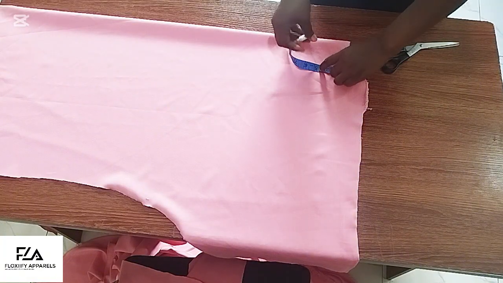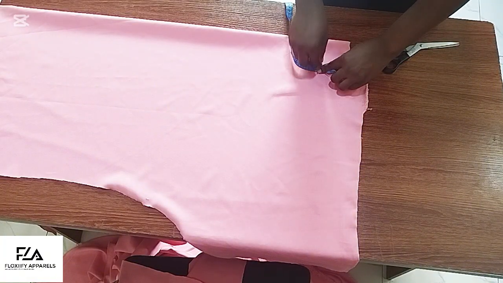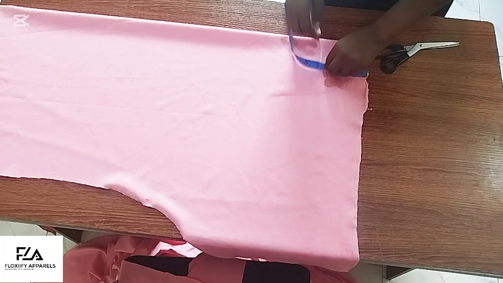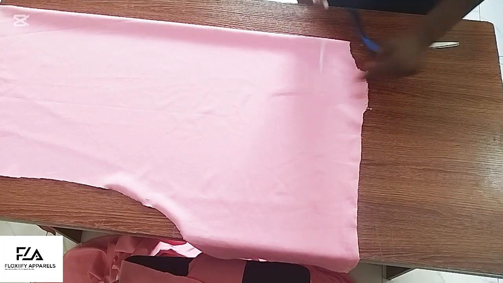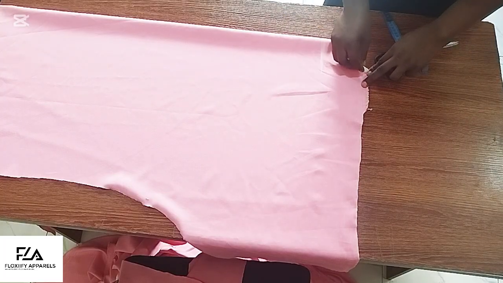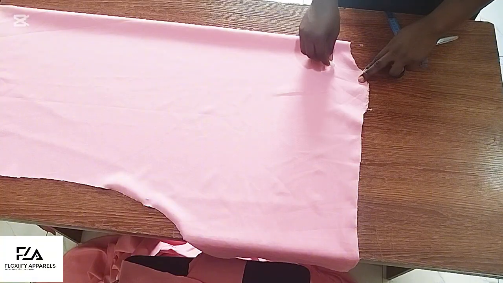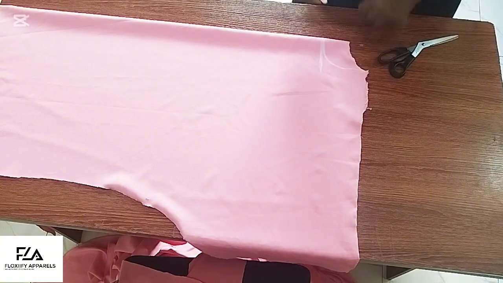I'm going to be altering the neck, so I'm coming down by say 4.5 inches. You can use 3, you can use 3.5, right? So I'm going to be coming down by 4 inches and forming a curve around that area.